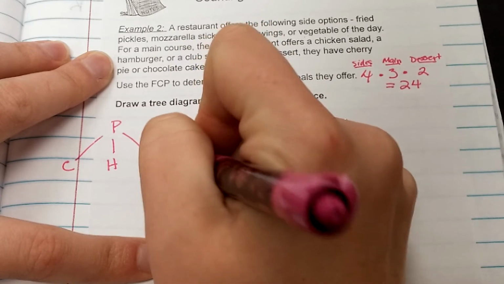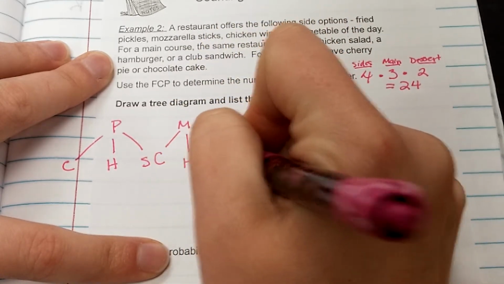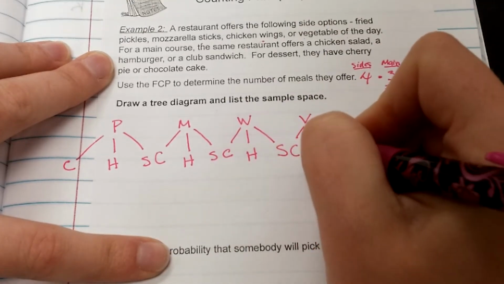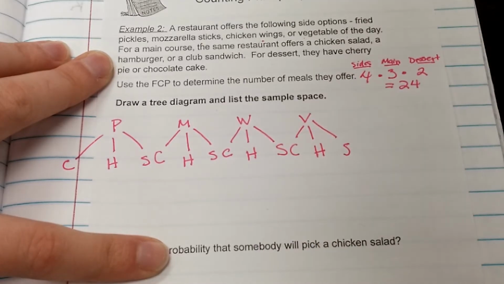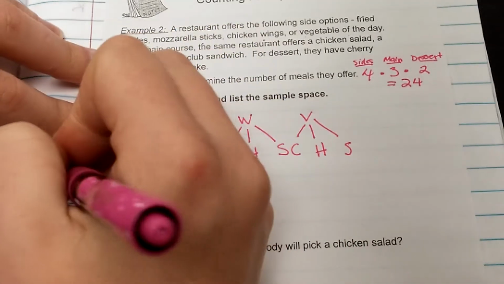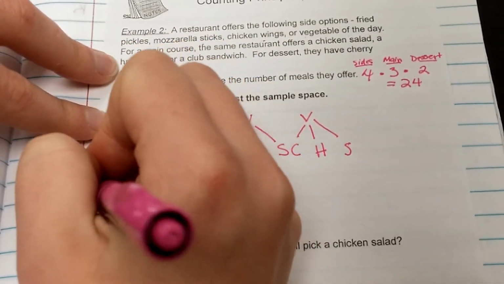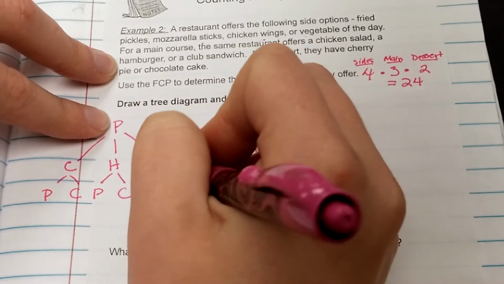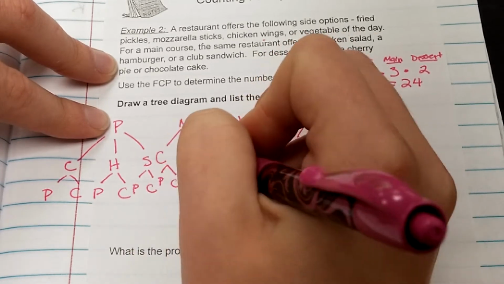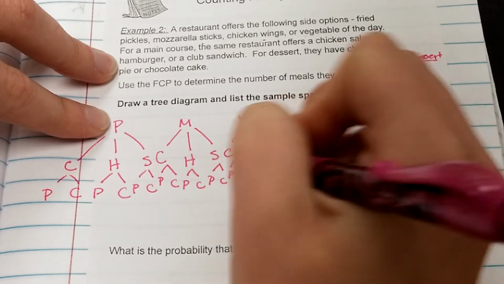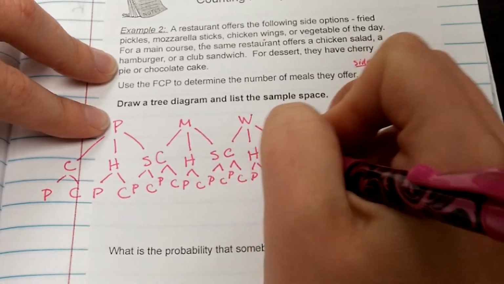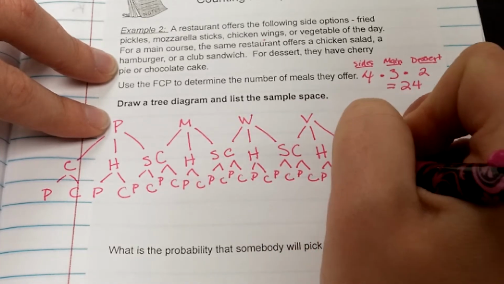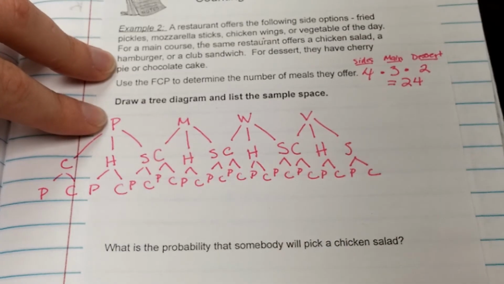So we have a chicken salad, a hamburger, or a club sandwich from each of these. And then for dessert, they have cherry pie or chocolate cake. So cherry pie or chocolate cake from each of those. And this process can be a little bit tedious. There we go. All right, so there's my tree diagram.